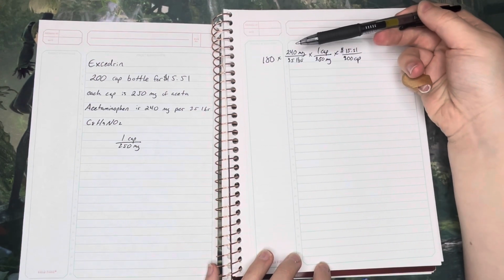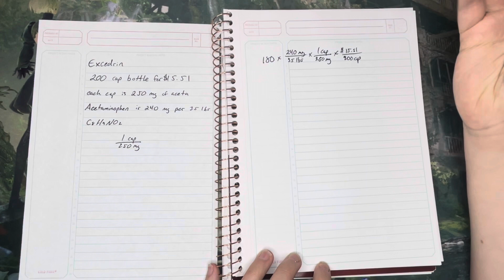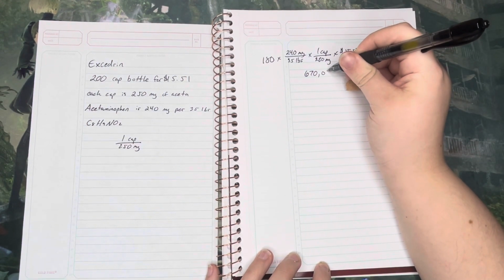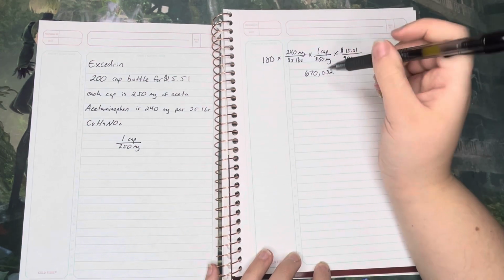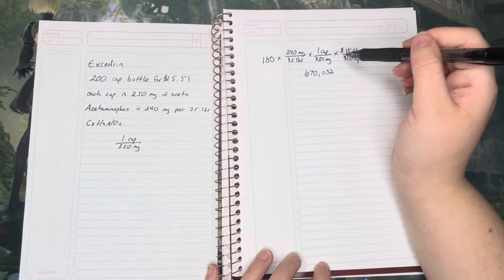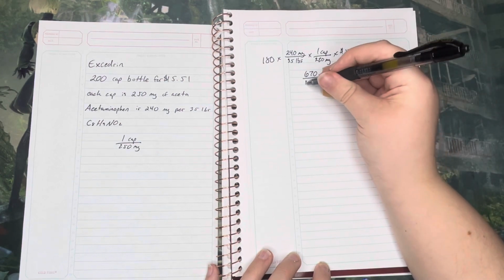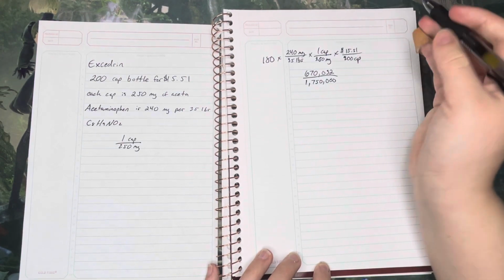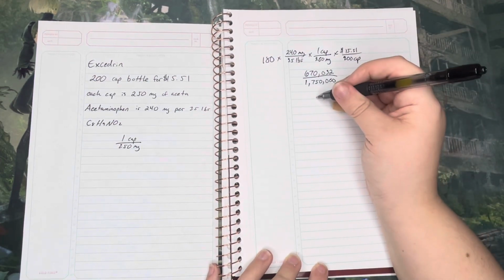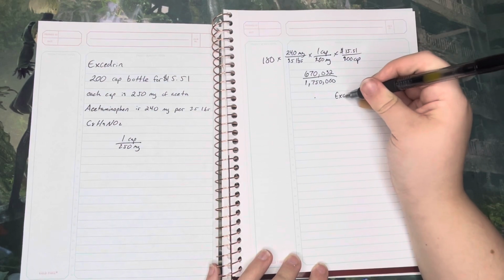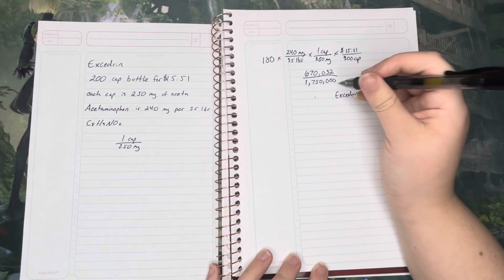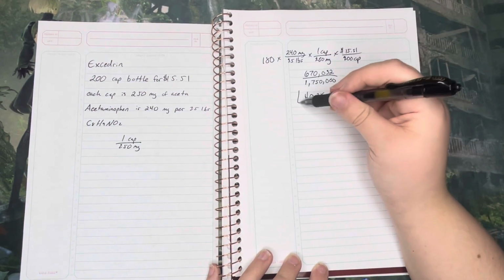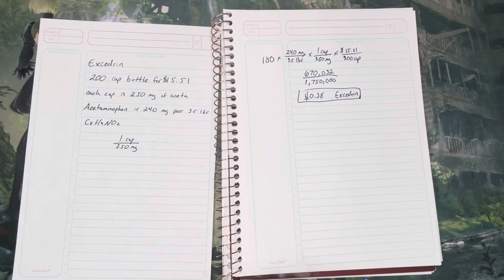So 180 times 240 times 1 times 1551. And I already did the math, so it's 670,000 over 32. Then you do 35 times 250 times 200. So that's going to be 1,750,000. And then you divide that. And what we get for Excedrin is 38 cents. I'll box that out so you can see it.